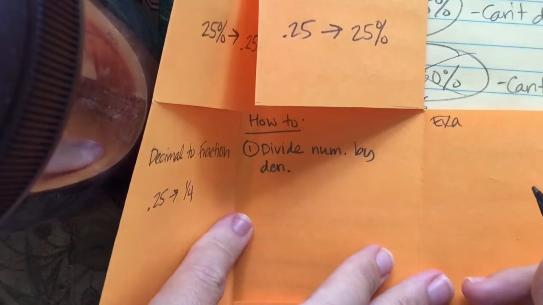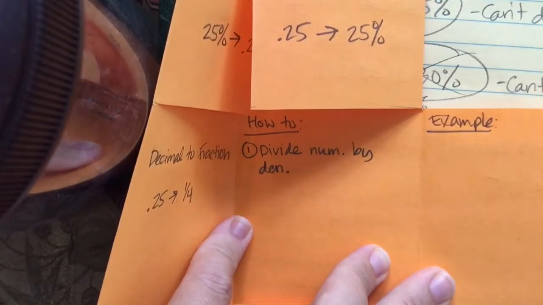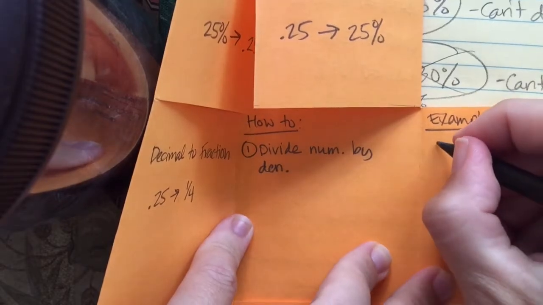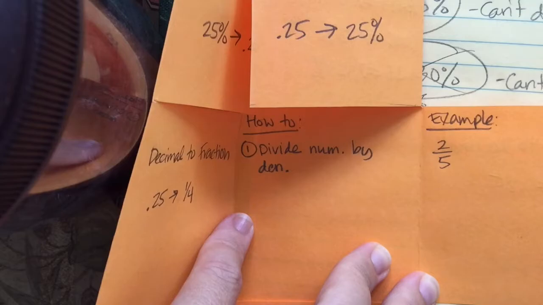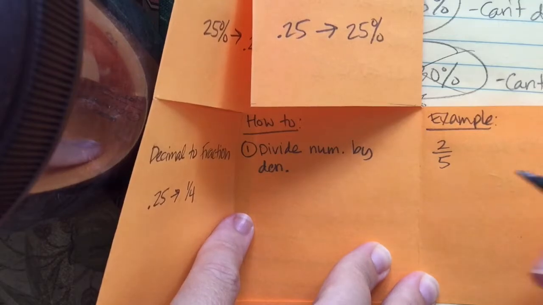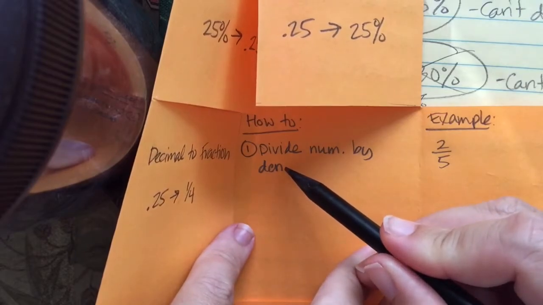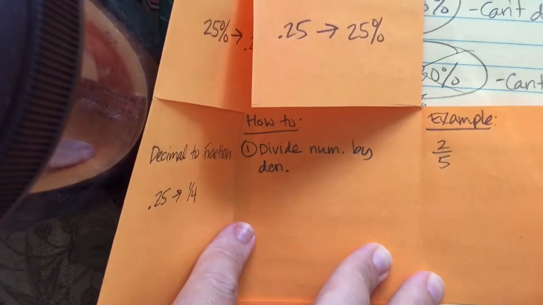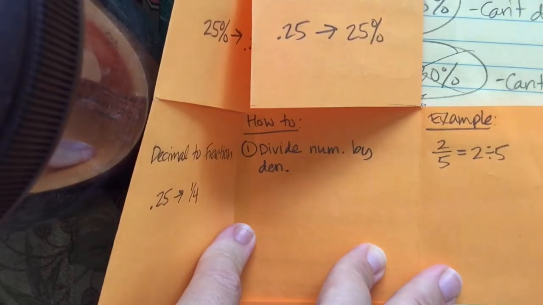So for example, if you had 2/5 and you needed to change that to a decimal, we would simply divide the numerator, the top, by the denominator, the bottom. So top divided by bottom. So that would be 2 divided by 5.